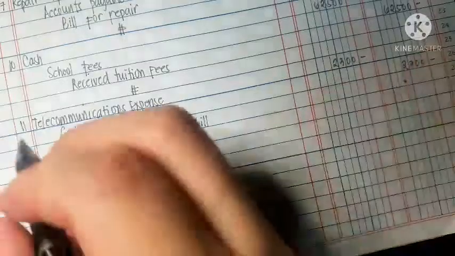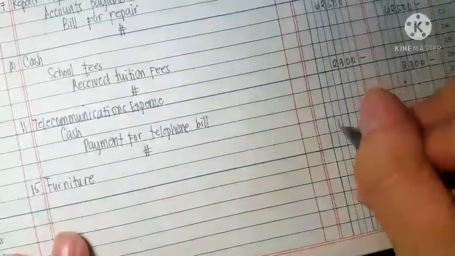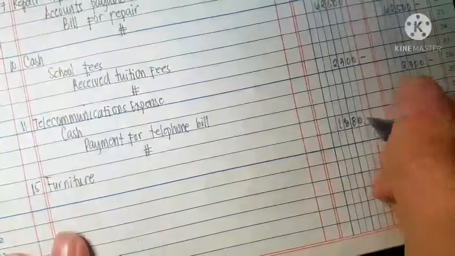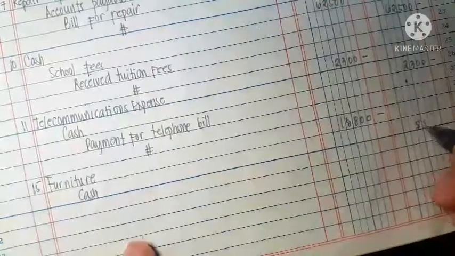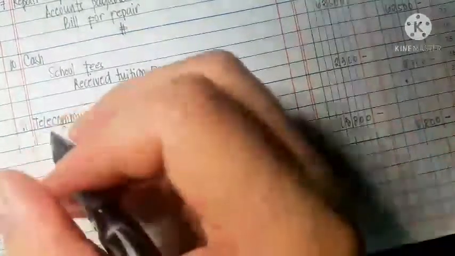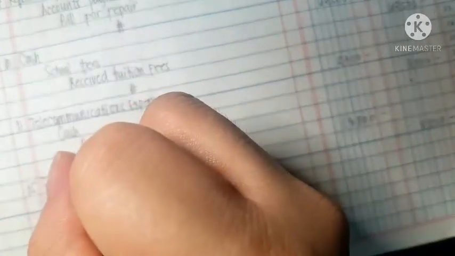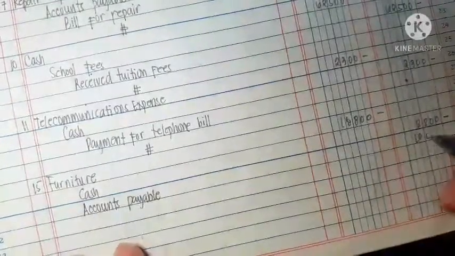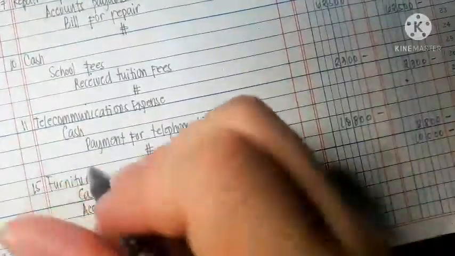So, October 15, we debit furniture for 18,800 and we credit cash for 8,800, and another credit to accounts payable for 10,000. Explanation: bought furniture.